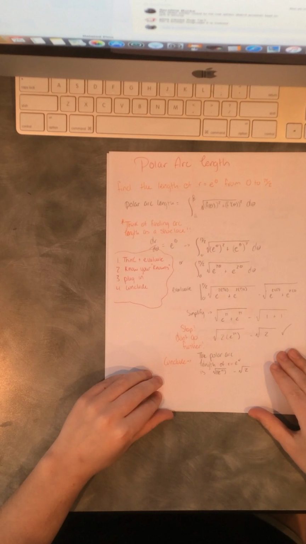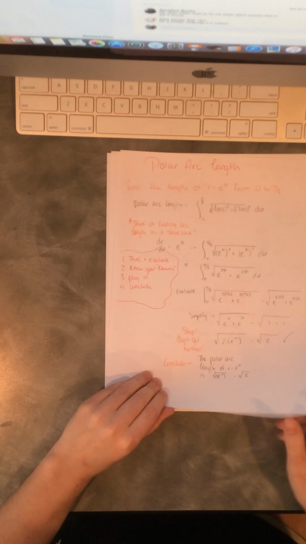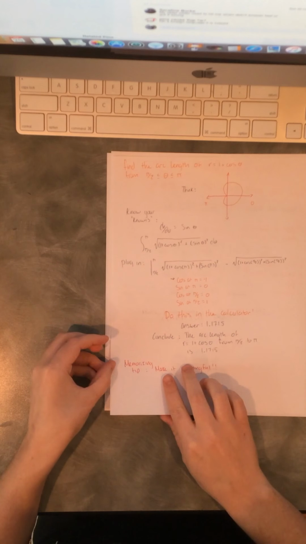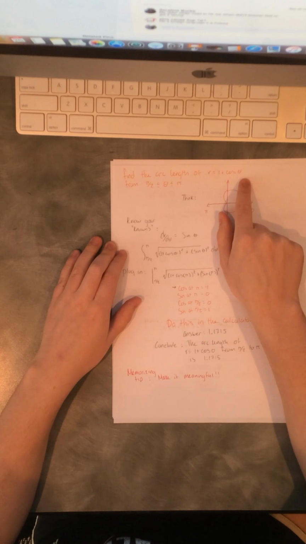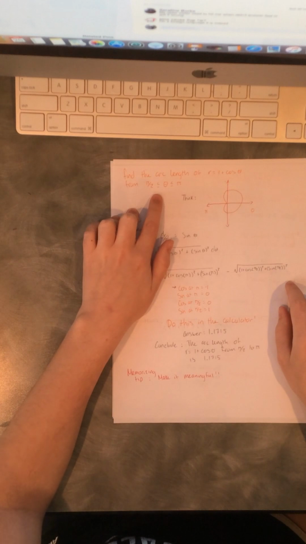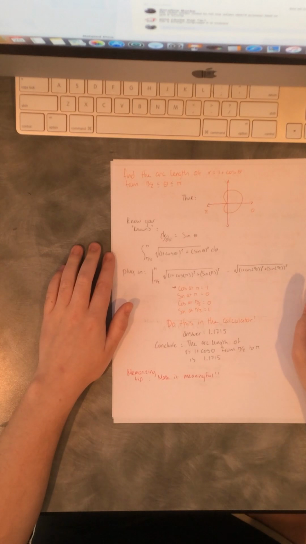We're going to move on to a couple more problems just to illustrate some more and go into maybe more difficult problems to solve. So here we go. So we're supposed to find the arc length of r is equal to 1 plus cosine of theta from pi over 2 to pi. So we're going to do our steps.